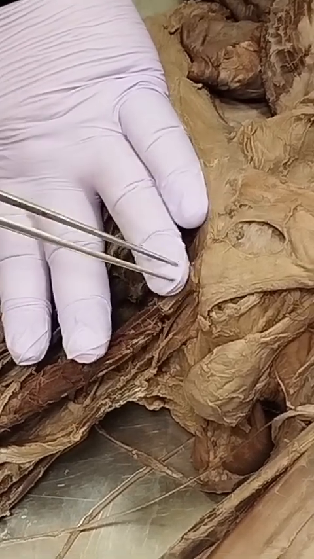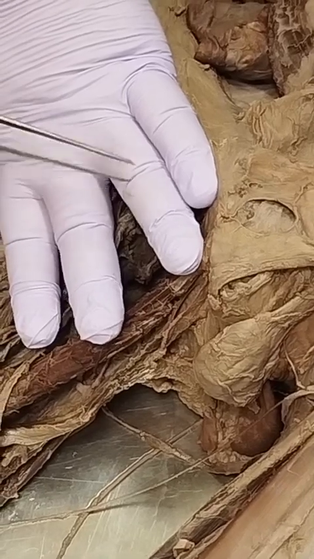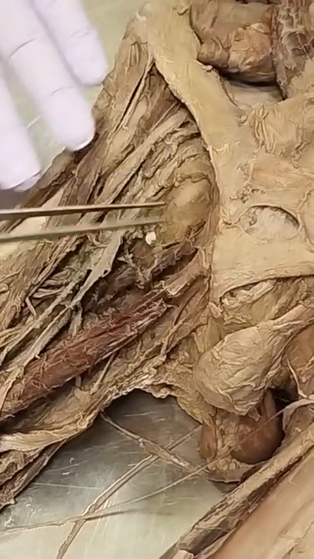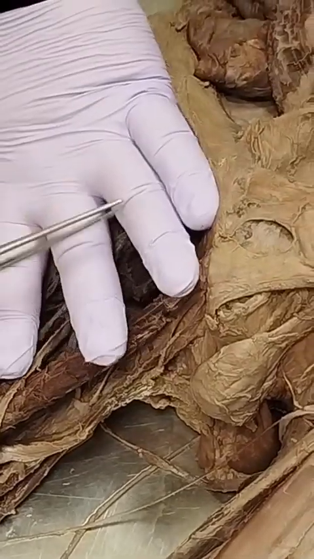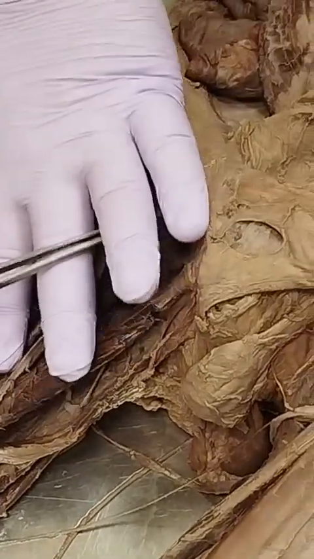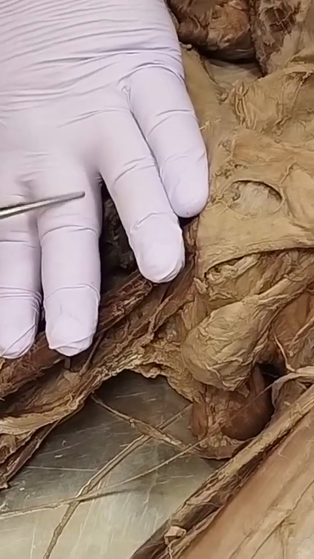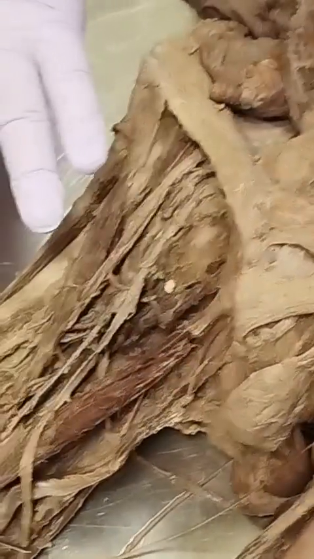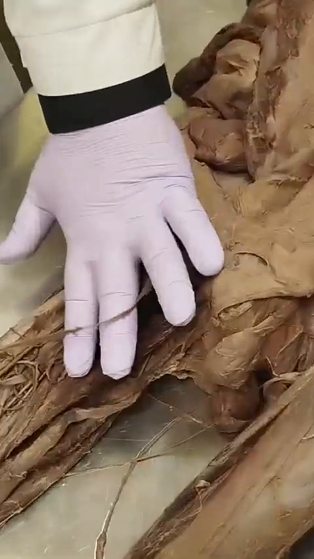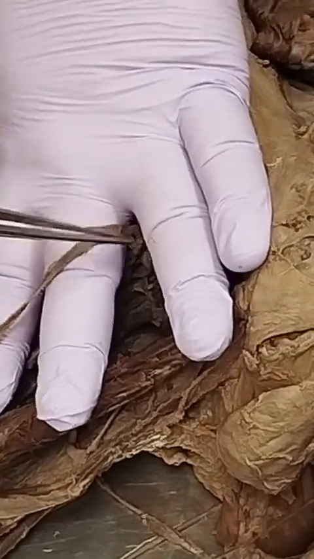My finger shows you the superficial layer of fascia lata, which has a superior horn. And behind the vessels, we have the deep layer of fascia lata. The hernia passes between the superficial and deep layers of fascia lata and leaves the canal through an opening in the superficial layer, that is the hiatus saphenus, the place where the subcutaneous vein, the vena saphena magna, comes into the femoral vein.